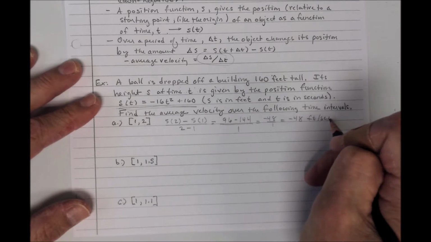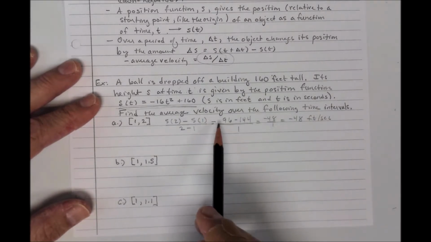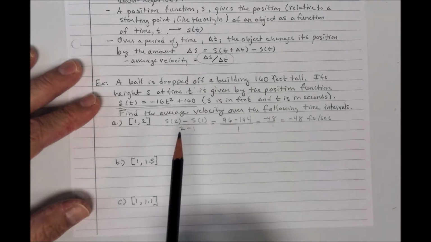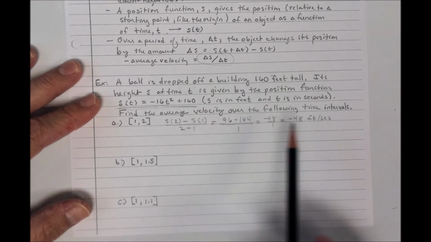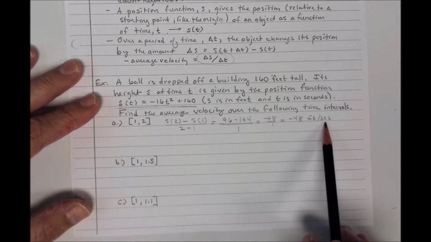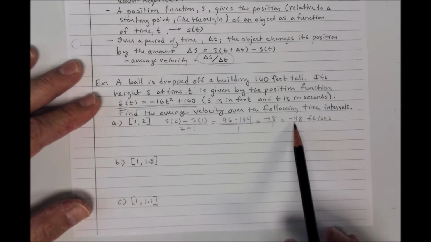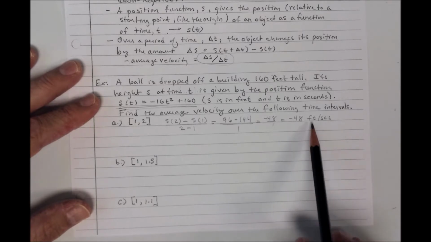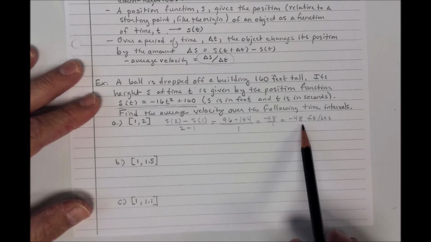Why is it negative? Because it's dropping downward. As I mentioned, if you're looking at a vertical line, going upward, velocity is positive. Going downward, velocity is negative. Now, don't say negative 48 feet per second downward, because that's kind of redundant. It's almost like the negative and the downward cancel one another out. You can either say negative 48 feet per second, which is preferred, or you could even get away with 48 feet per second downward. Okay?